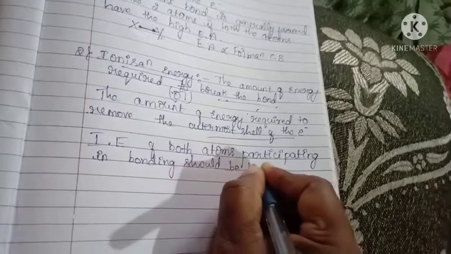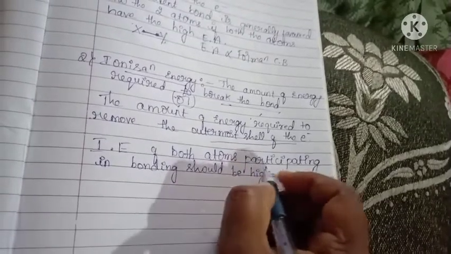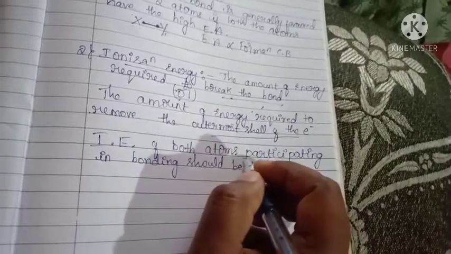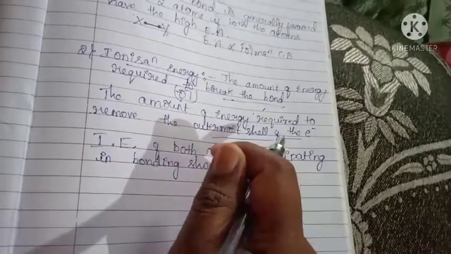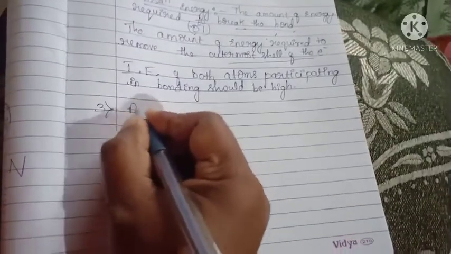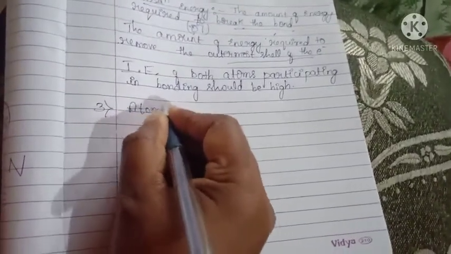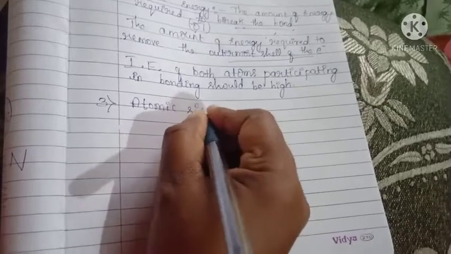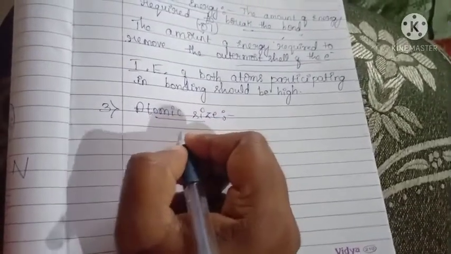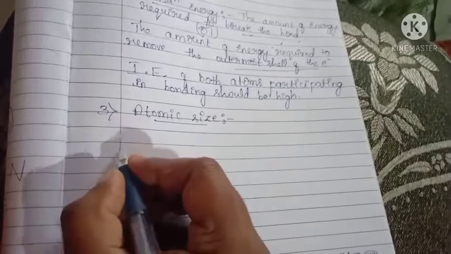It means the ionization energy should also be high for covalent bonding compounds. Next, the third one is atomic size. How does the atomic size of atoms affect covalent bonding?